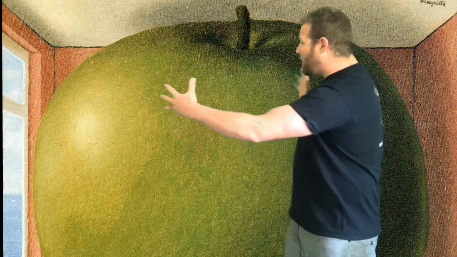For example, if you look at this right here, Rene Magritte painted this, and it is an apple that is so big it fills an entire room. It's trying to bust out of that room, okay?